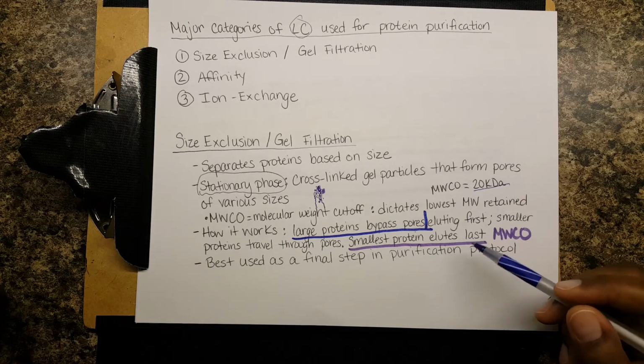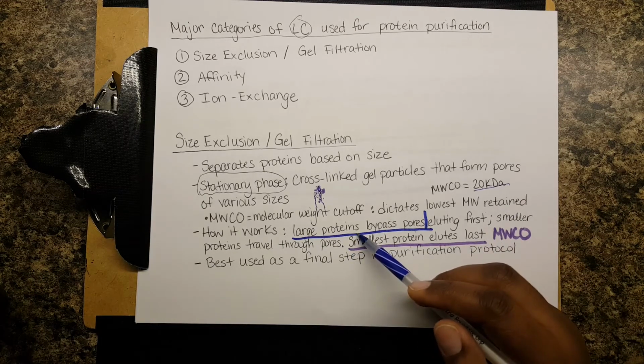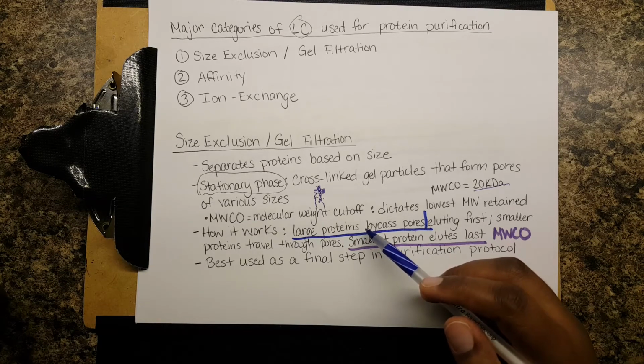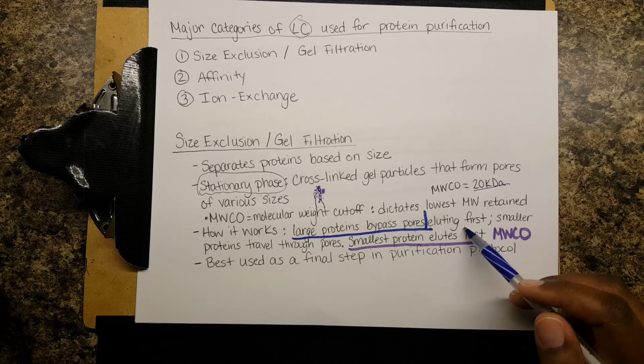The way that it works is that the large proteins bypass the pores. So they're not even bothered. They're like, okay, yeah, I see this. It's a little bit of a jungle, too much of a tight squeeze for me. I'm just going to go around. That means that they elute first.